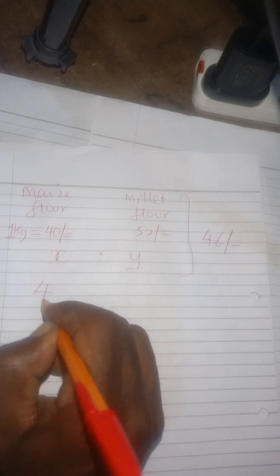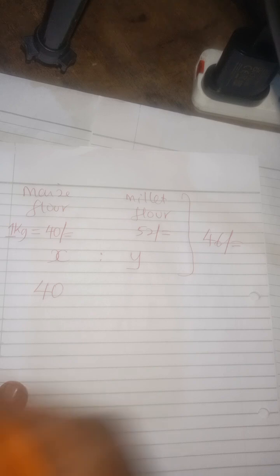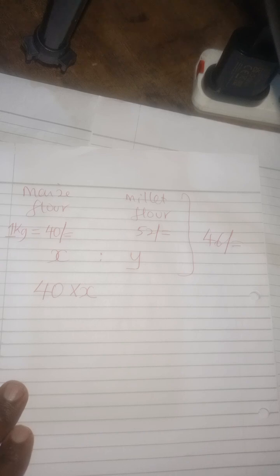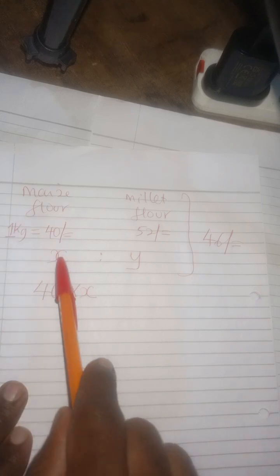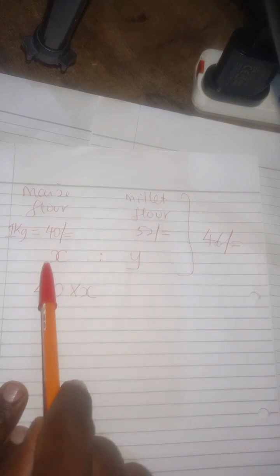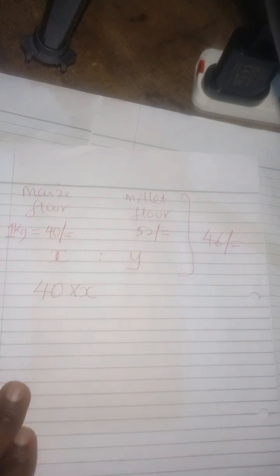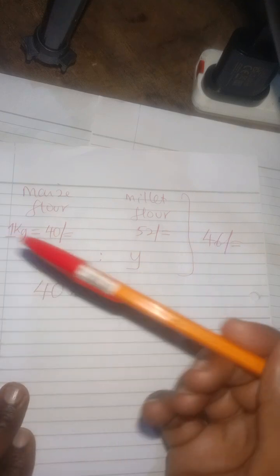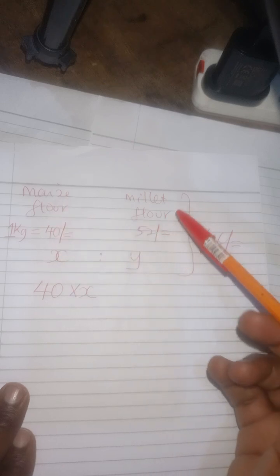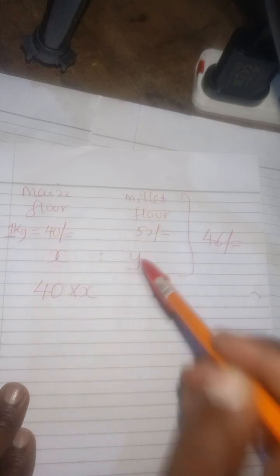each kg of maize flour costs 40 Kenyan shillings, and we have x kilograms, because we have assumed that we have taken x of maize flour and y of millet flour, and we are supposed to mix the two to get a mixture that can sell at 46 Kenyan shillings per kilogram. So let the kilograms of maize flour be x and the kilograms of millet flour be y. So the ratio in which the two are mixed is x to y.